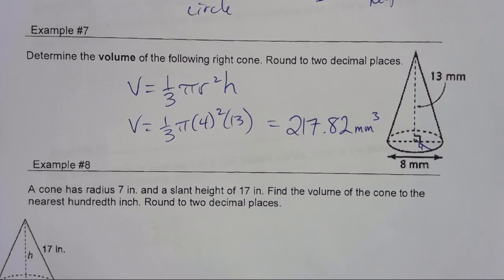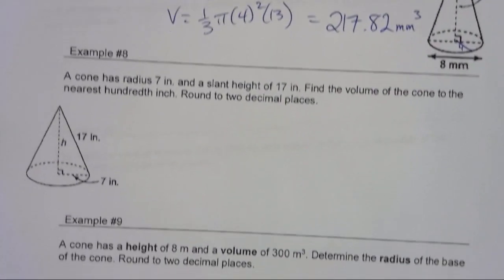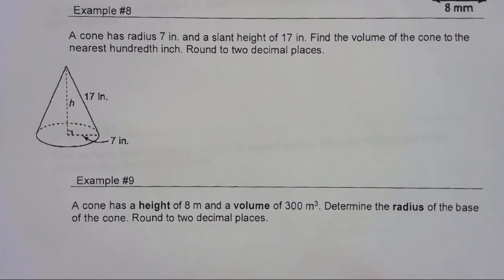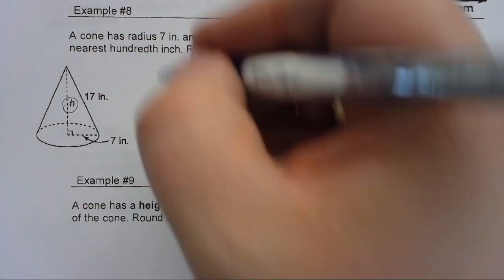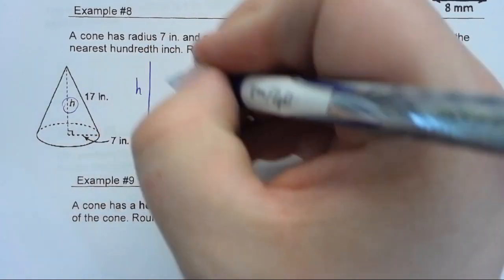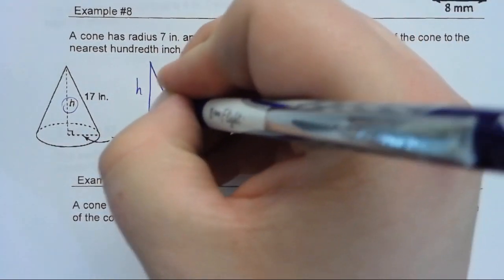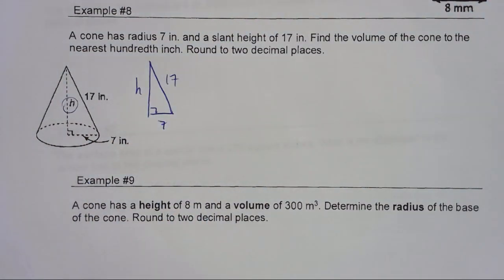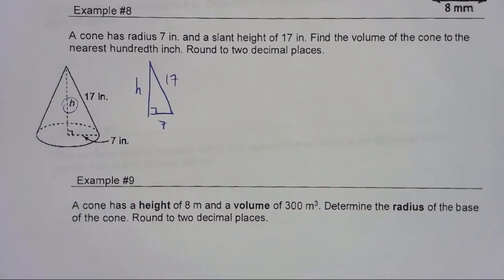All right. Example 8, yet another trick they're throwing at us. What is the trick in number 8 here? They didn't give us a height, they gave us a slant height. So back to Pythagoras. I need that height. That's 17. The radius is 7. Somebody asked me this morning, how do you know that it's always 7 to every edge? Well, because that's the definition of a circle. A circle has to have the same radius everywhere from the center to the edge.